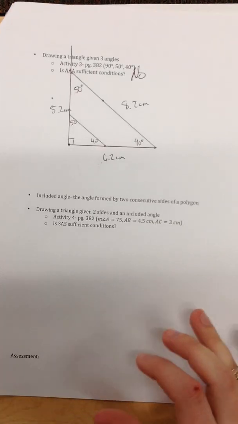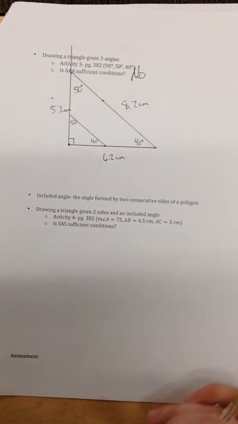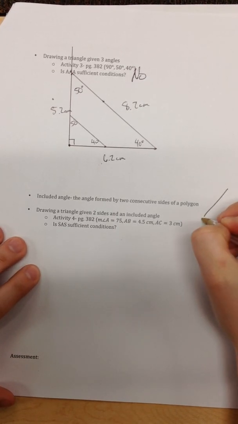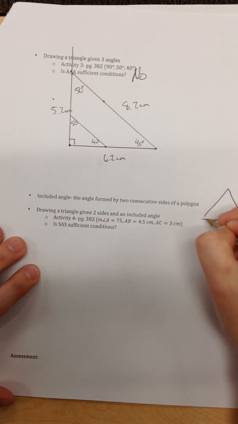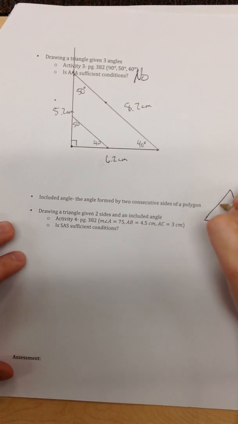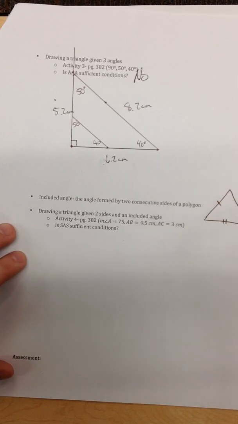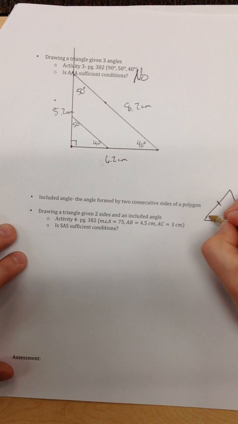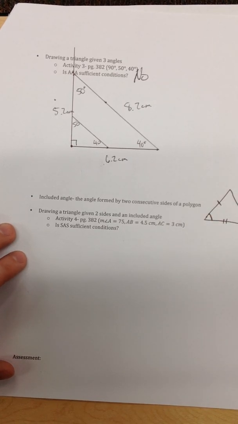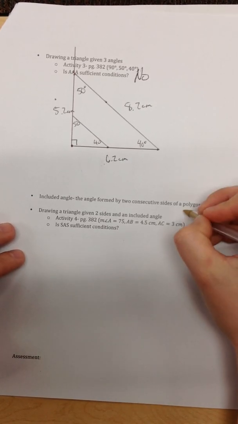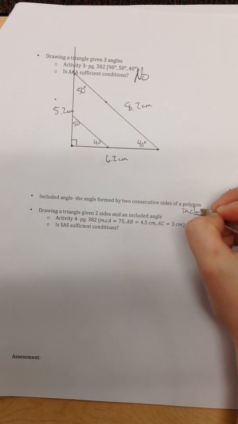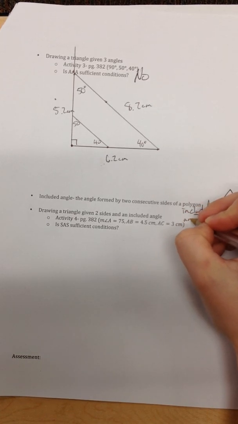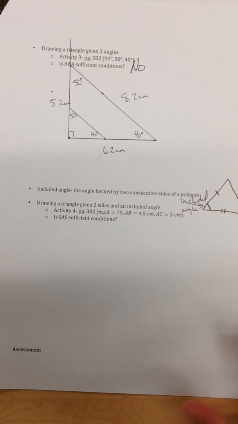Okay, next thing here is included angle. It's an angle formed by two consecutive sides of a polygon. So basically, if we had some sort of polygon here, a triangle in this case, and we were talking about two consecutive sides, like this side and this side, the included angle would be the angle that's in between those two sides we're talking about. So that angle there would be the included angle, because that's the one in between the two sides we're making reference to.